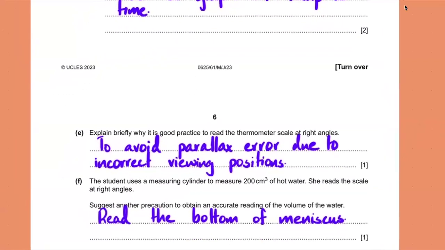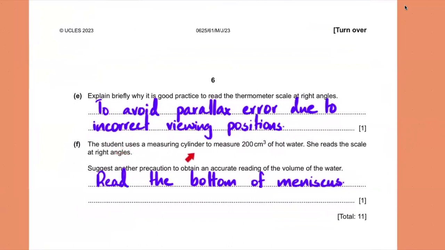Next, read the bottom. The student uses a measuring cylinder to measure 200 cm cube of hot water. She reads the scale at right angles, right? So you're reading this at right angles now. For reading this at right angles, obviously, you are avoiding parallax error. What other precautions can you take while reading? You can say you can read the bottom of the meniscus, right? This is one of the very obvious ones. Or you can also ensure that your cylinder is on a horizontal surface.